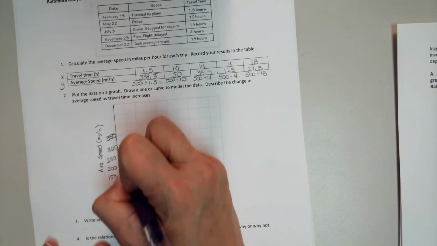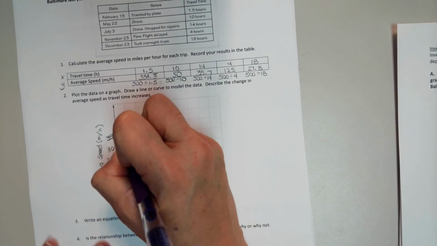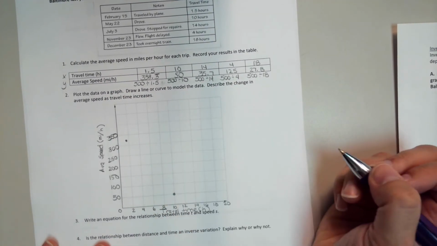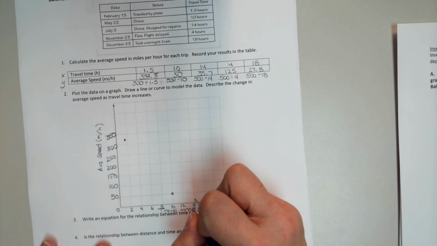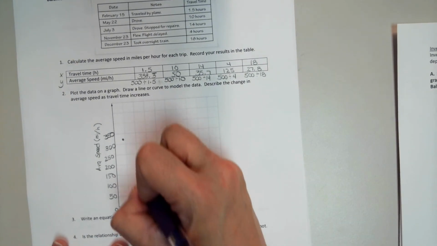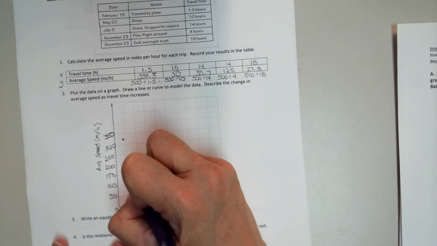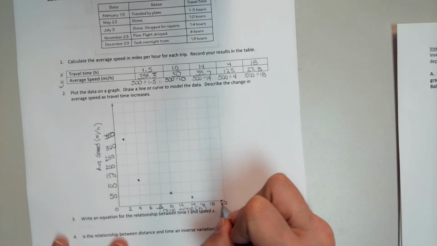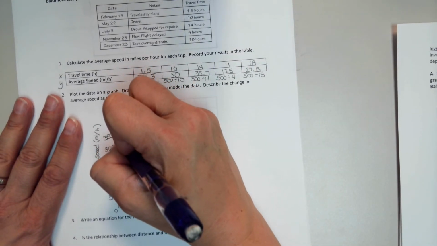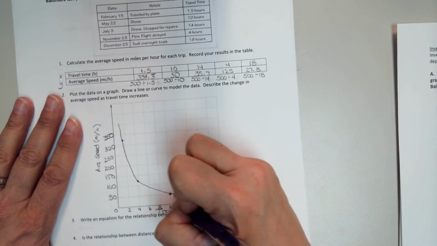So 1.5 is about here. 10 and 50 is there. 14 and 35. 4 and 125. And 18 and 27. So the graph looks like this.